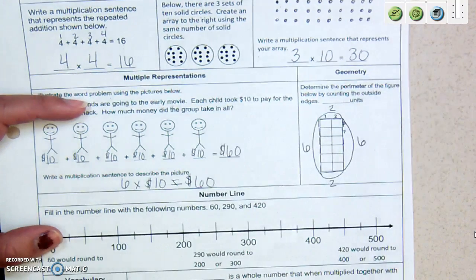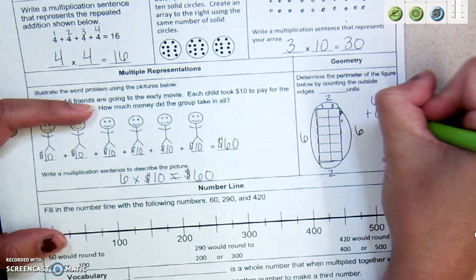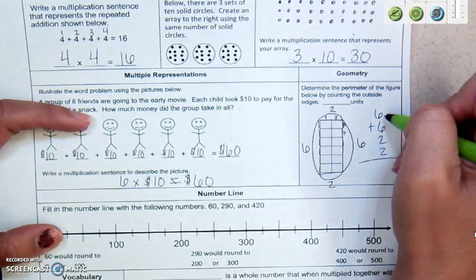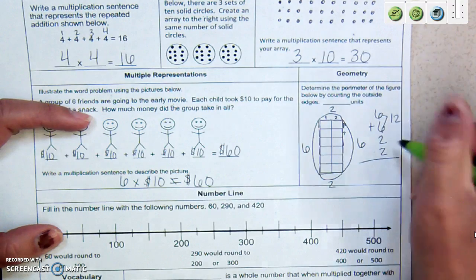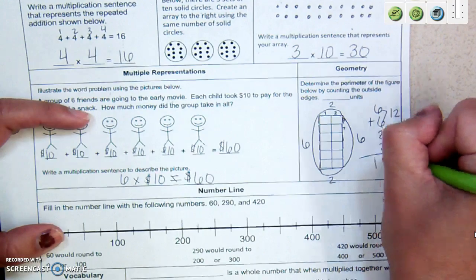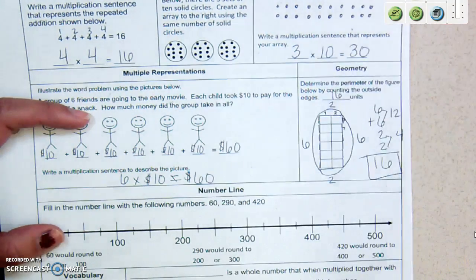6 units there. So then we have 6 plus 6 plus 2 plus 2. So 6 plus 6 is 12. 2 plus 2 is 4. And 12 plus 4 is 16. So 16 units.